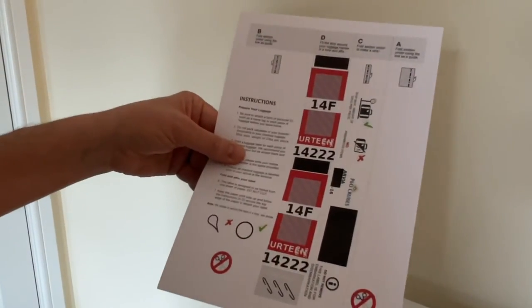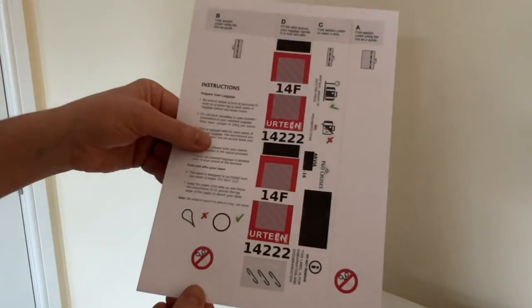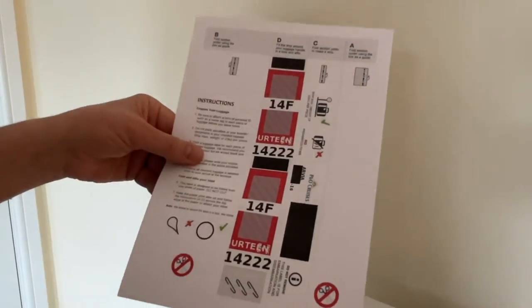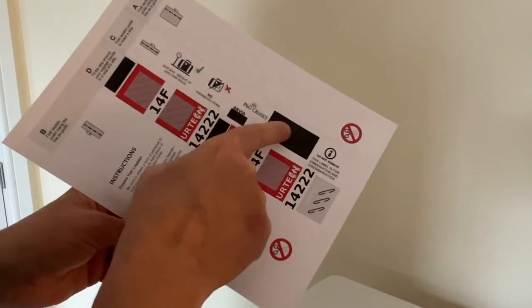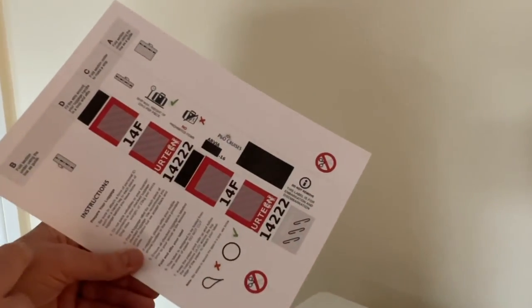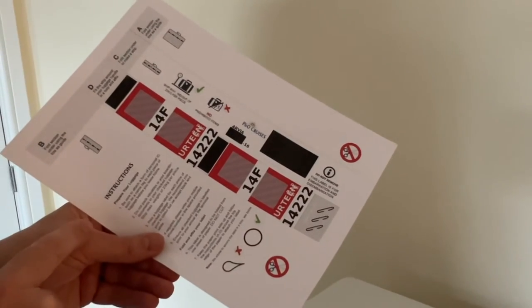Now, there's no cutting involved in this, no cutting at all. It's all folding. And then what you do is, with that blacked out area there, don't worry about that. That's just where I've done that for names and people traveling with you and things like that.